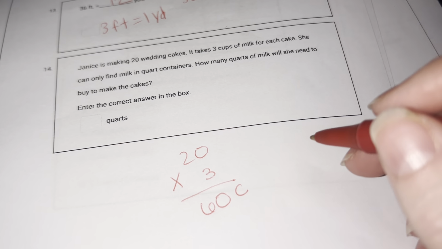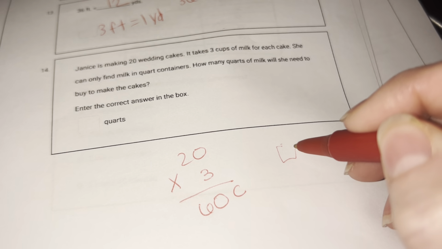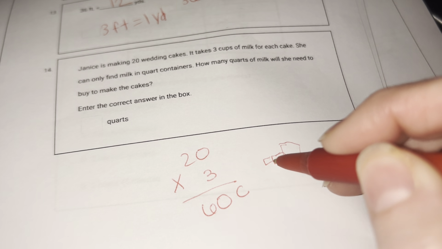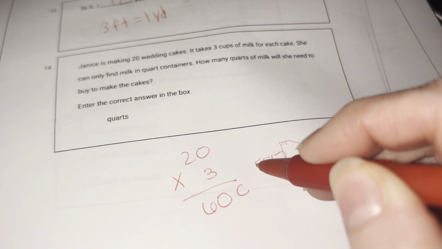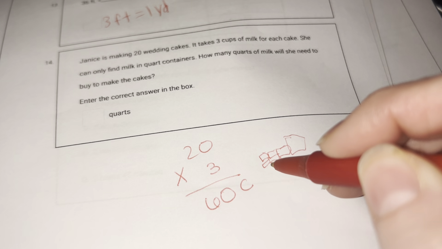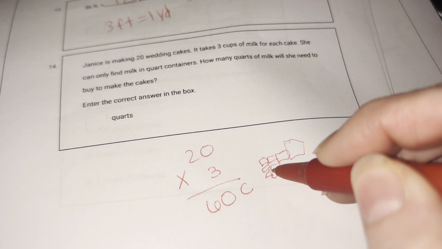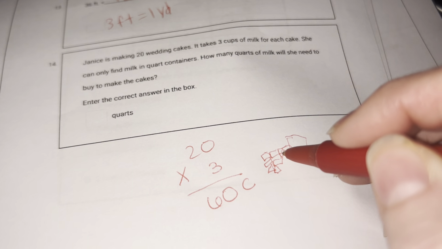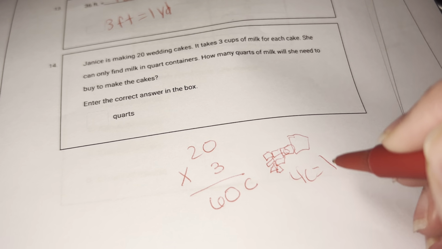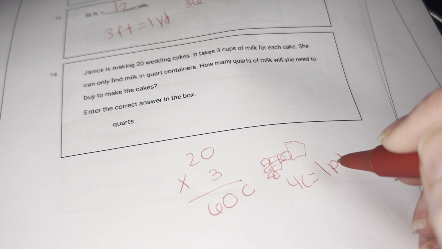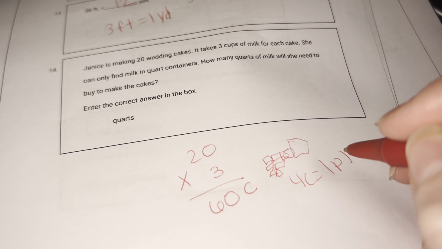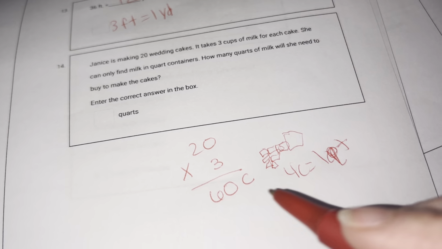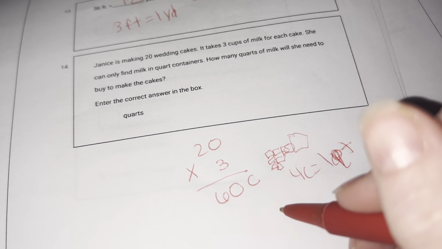Well, if we think about our gallon bot, remember this is our gallon, this is our quart, then the quart has 2 pints, but then the pint has 2 cups hanging off each pint. So in this quart, we have 4 cups. So 4 cups equal 1 quart. Sorry, I said that backwards. Excuse me. Okay, so if I have 60 cups, then how many quarts do I have?